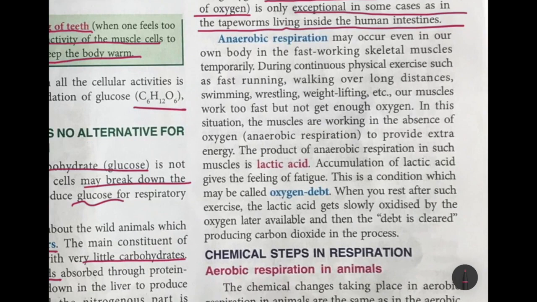Now, anaerobic respiration may occur even in our own body, especially in the fast working skeletal muscles, temporarily. When there is continuous physical exercise, like fast running, walking over long distances, swimming, wrestling, weightlifting, the muscles work too fast, but they are not getting enough oxygen at that moment. So in this situation, what happens? The muscles are working, but in the absence of oxygen. That is anaerobic respiration, to give extra energy, especially during sports time and all.